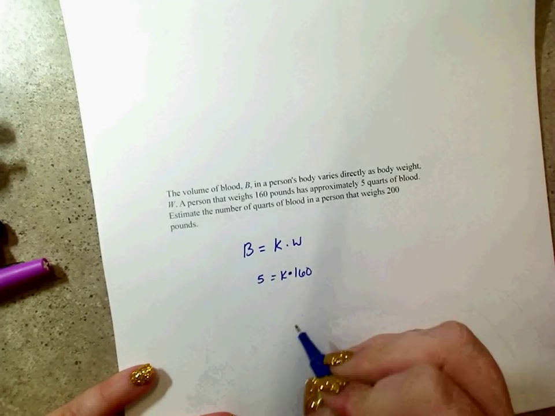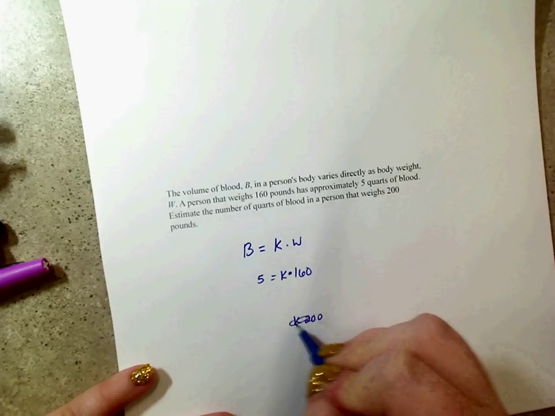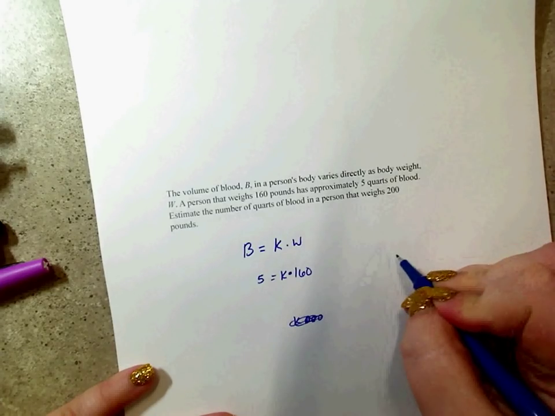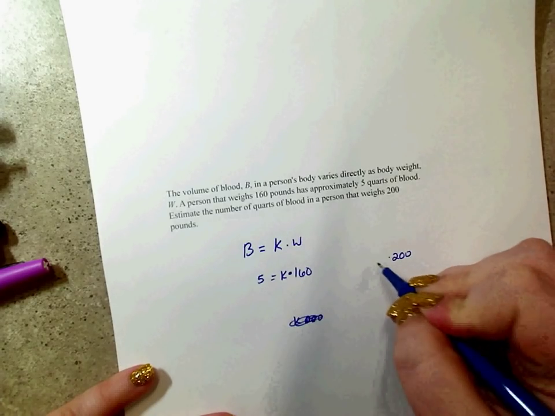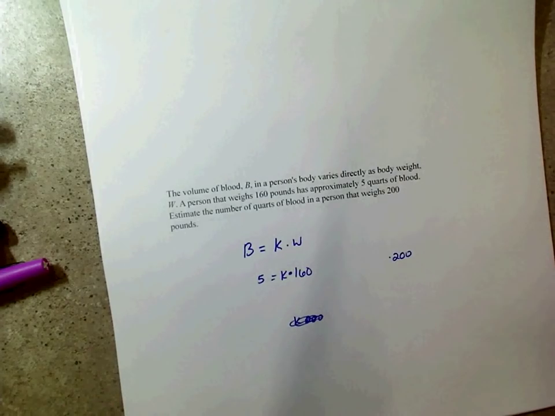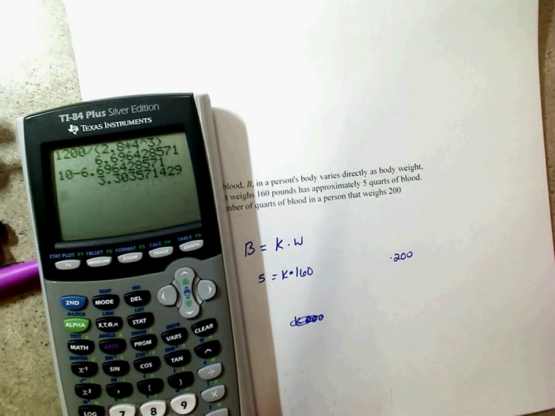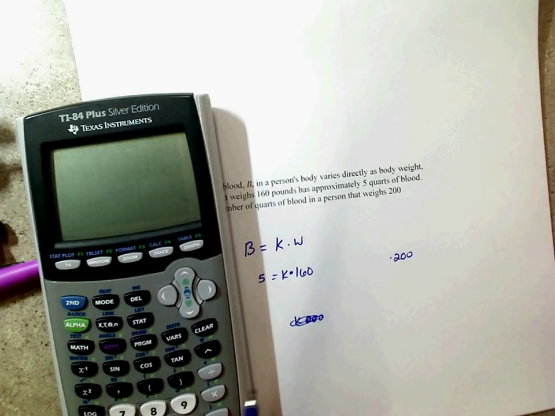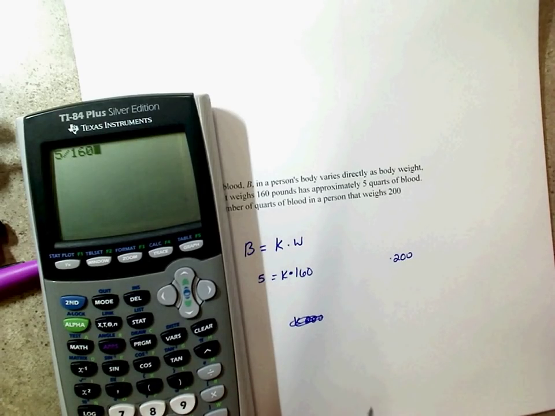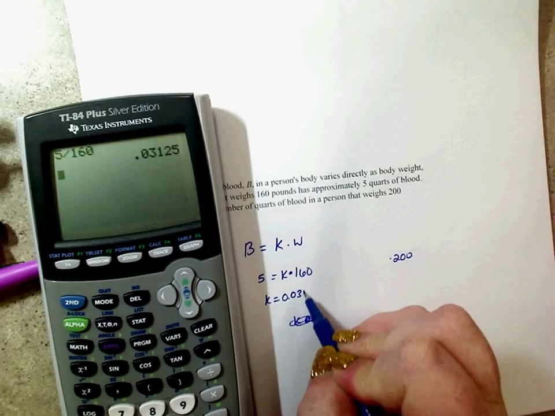So then the question is, if someone weighs 200 pounds, how much blood would they have? What you have to do is use this first set of information to solve for the constant of variation. So we would divide 5 by 160, and you get k equals 0.03125.